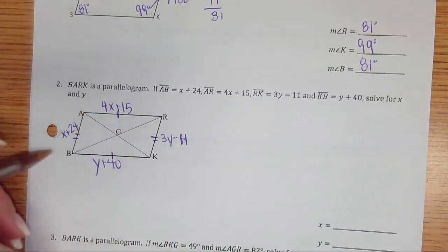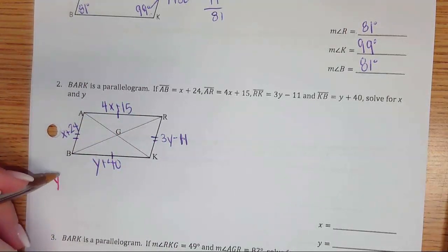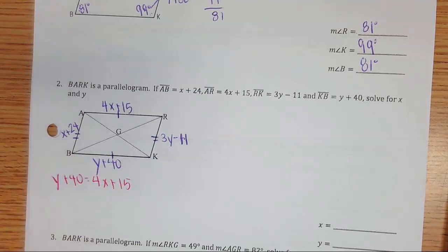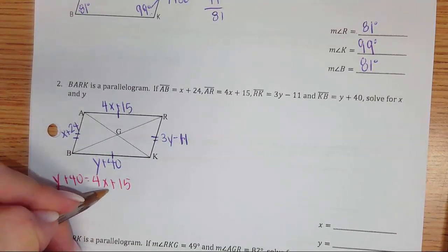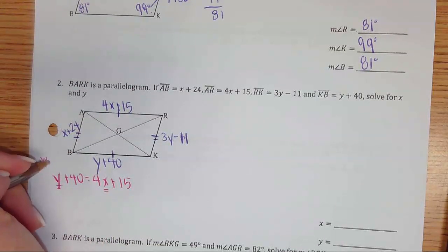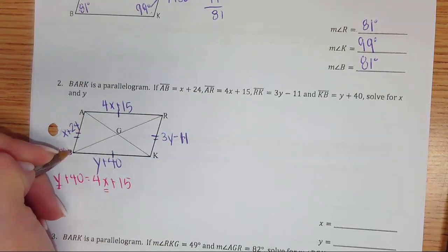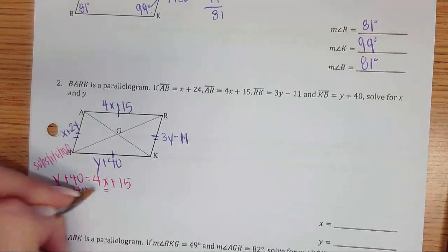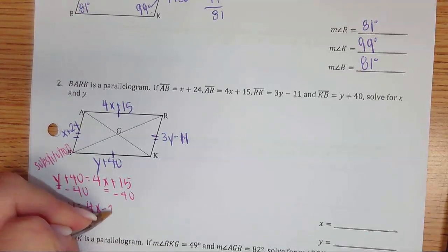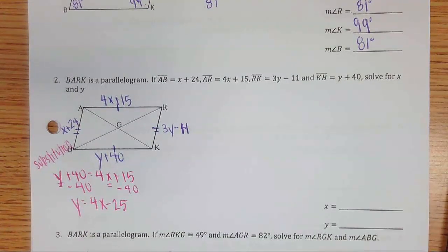and we set them equal, let's say we set these equal, we have y plus 40 equals 4x plus 15. Notice I have a y and an x. I can't solve both for the same thing. So what I'm going to do is use substitution. All right, so I'm going to subtract 40 from both sides. I'm going to get y equals 4x minus 25. Okay, so that's going to be what y equals.